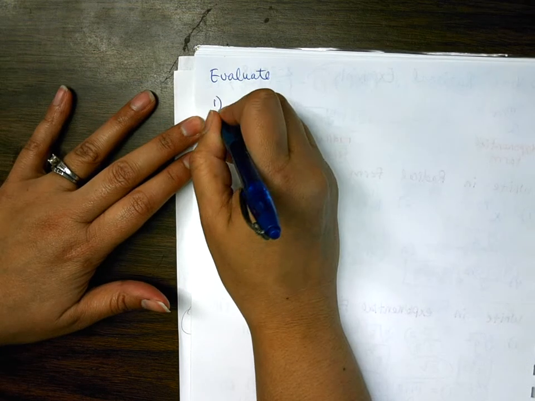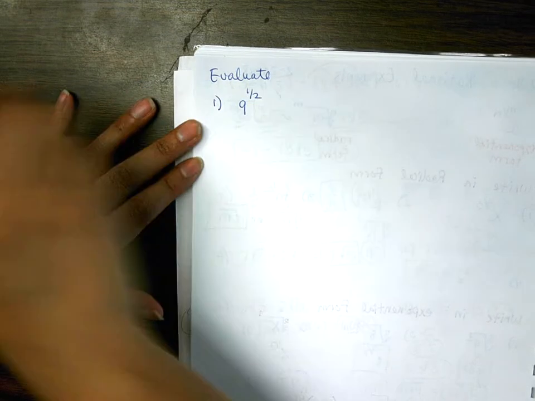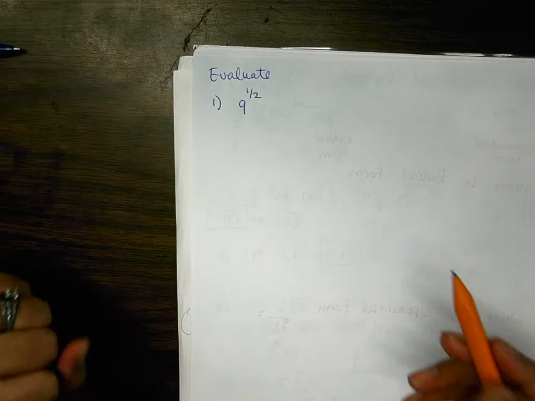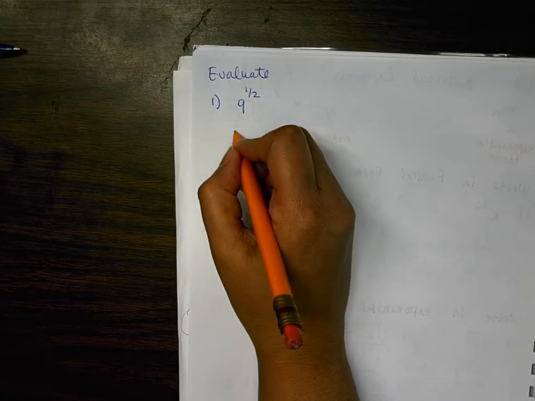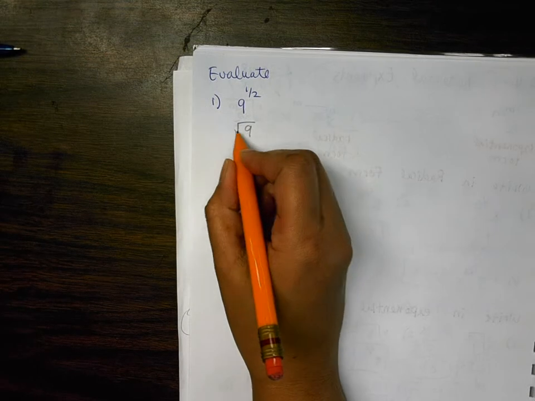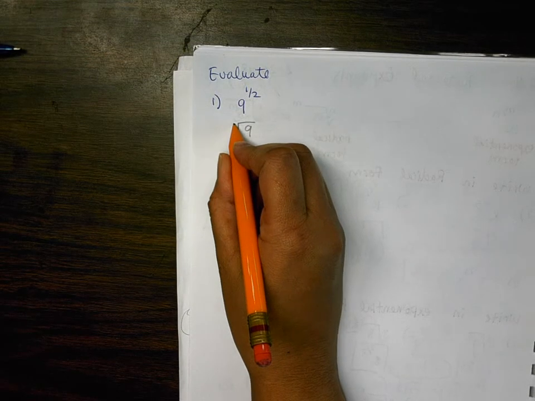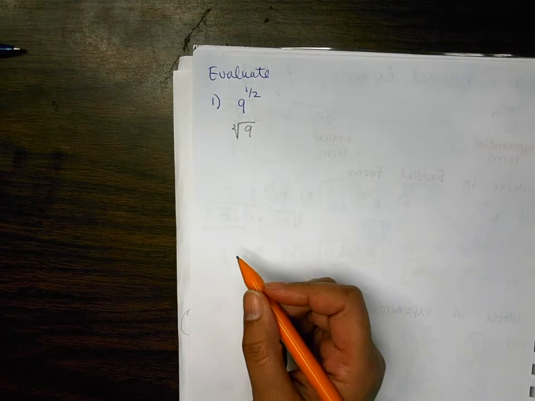Number 1, 9 raised to the 1/2, the easiest one you're ever going to see. What is 9 raised to the 1/2 equivalent to? The what root of 9? What goes here? 2. Do I have to write the 2?